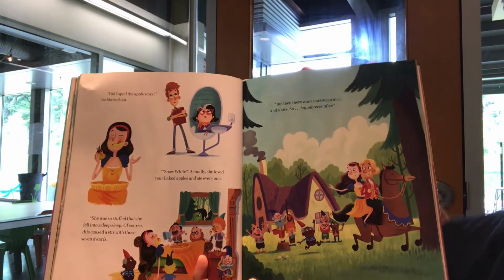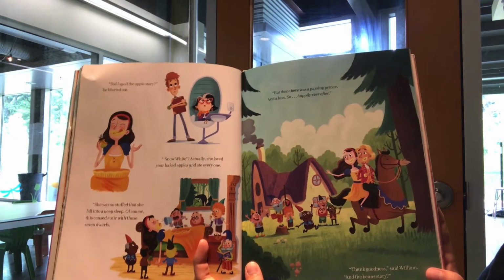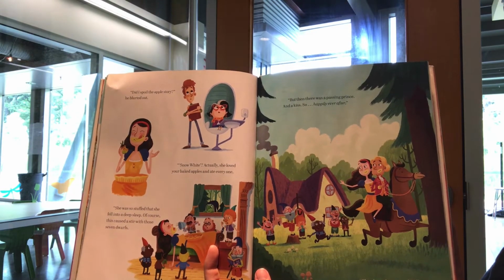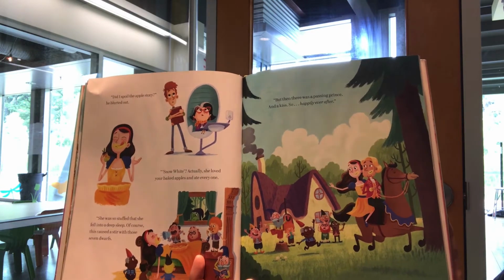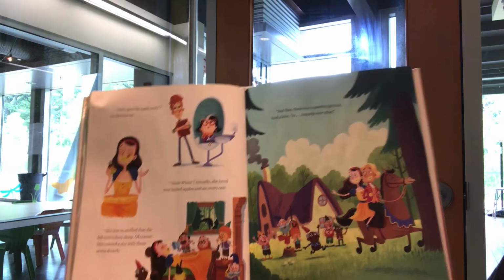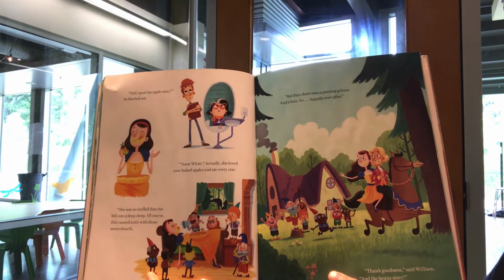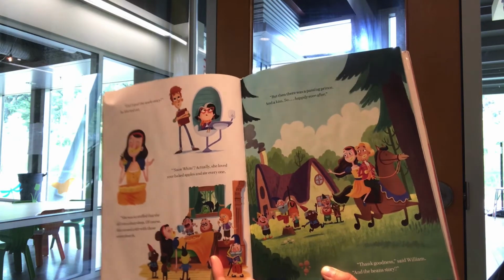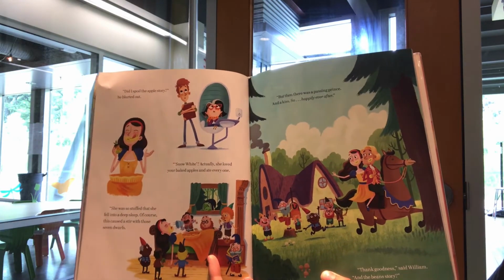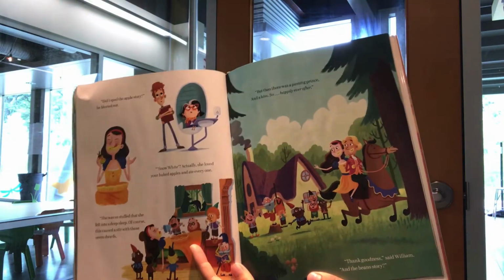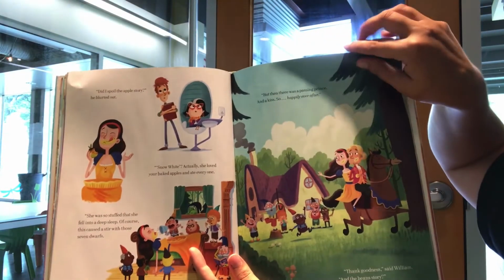"Did I spoil the apple story?" he blurted out. "Snow White? Actually, she loved your baked apples and ate every one. She was so stuffed that she fell into a deep sleep. Of course, this caused a stir with those seven dwarfs. But then there was a passing prince and a kiss, so happily ever after." "Thank goodness," said William. "And the beans story?"